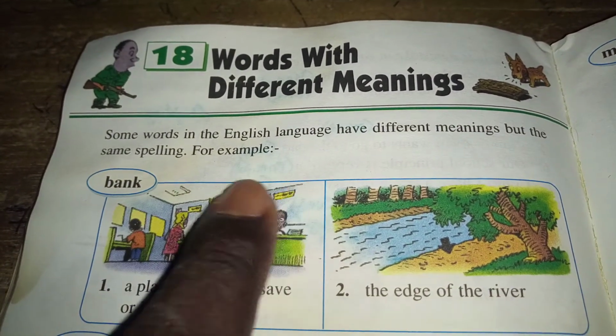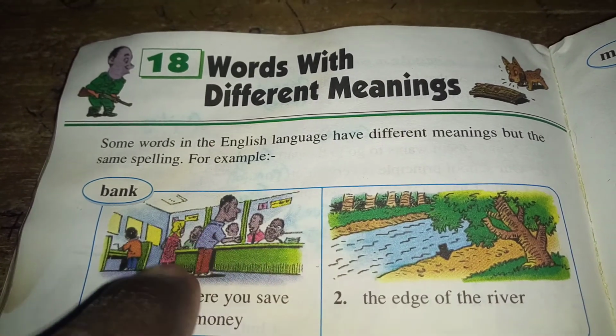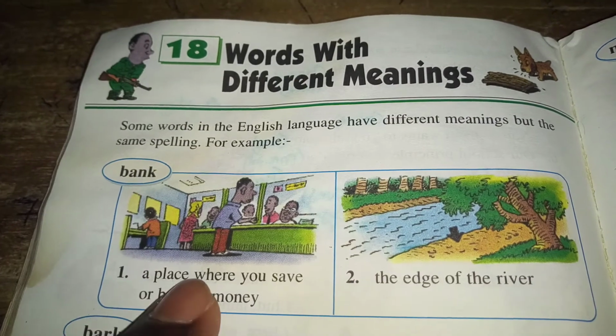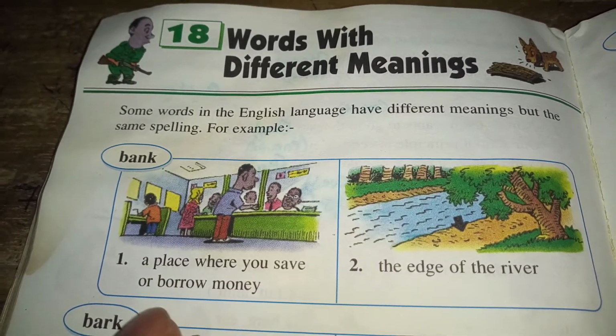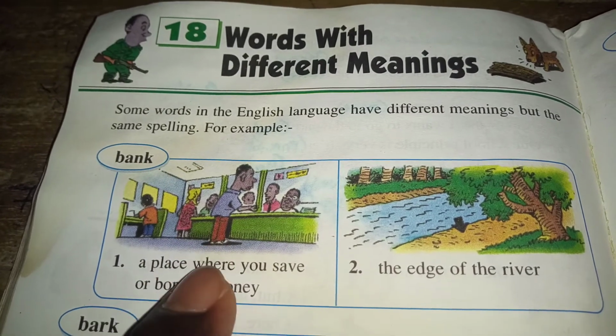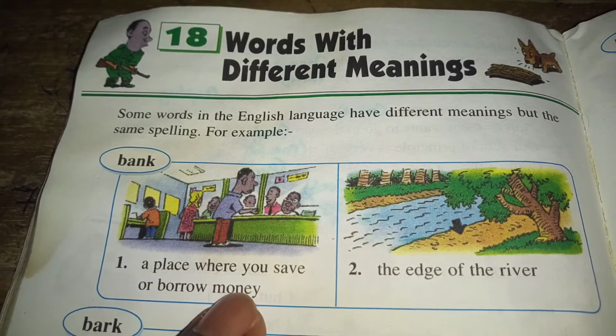For example, let's look at the word bank. If you look at this place, this is a banking hall. It is a place where you save or borrow money. So a bank is a place where you save or borrow money.